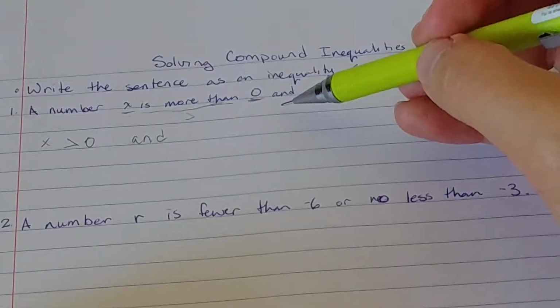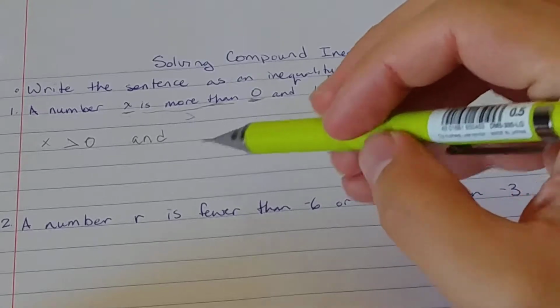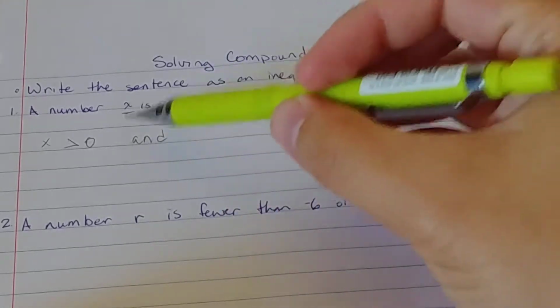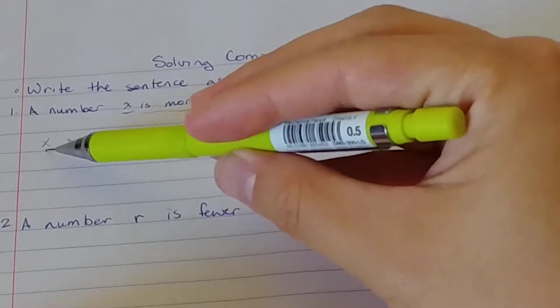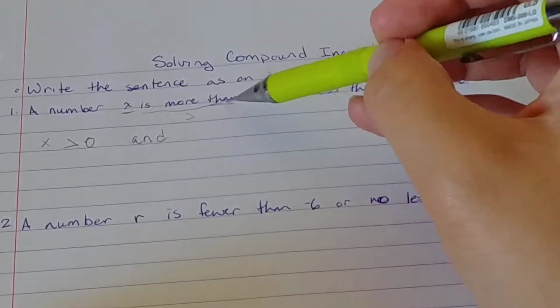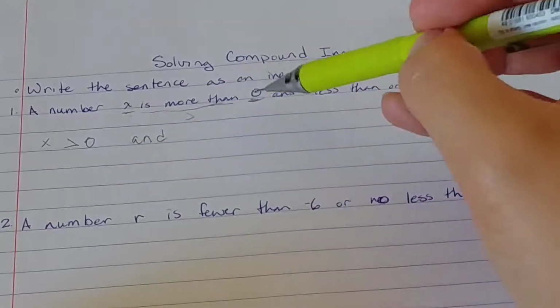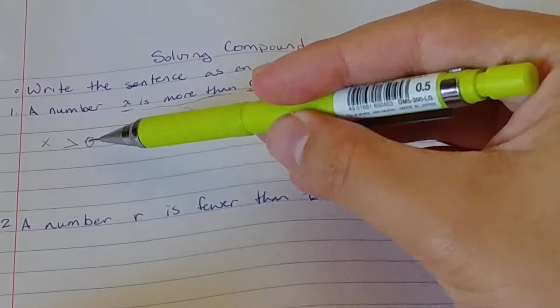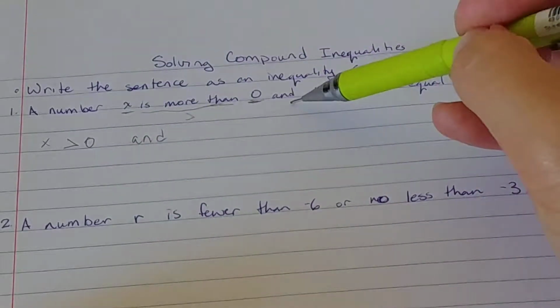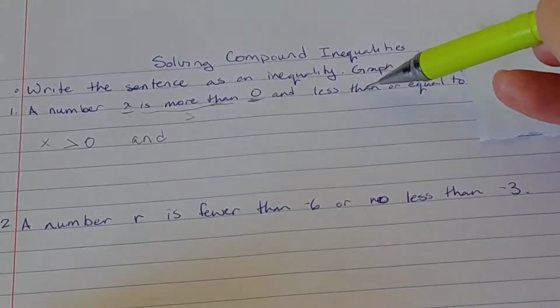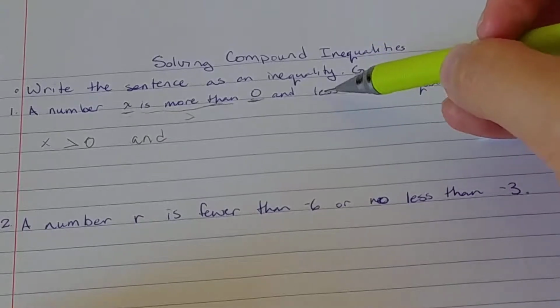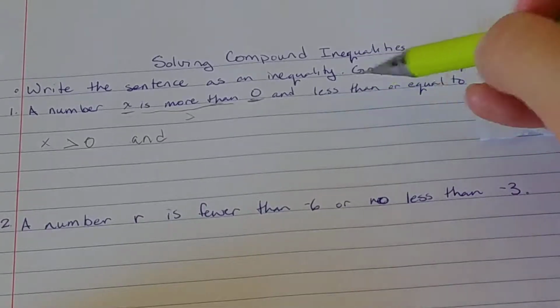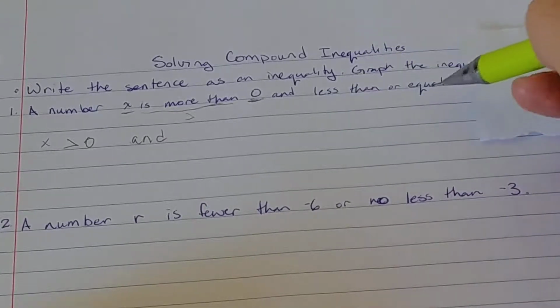So it says a number x, so put an x, is more than, that's greater than, and then 0. And then it says and, so we put and. Then here, notice that it doesn't say what is less than.